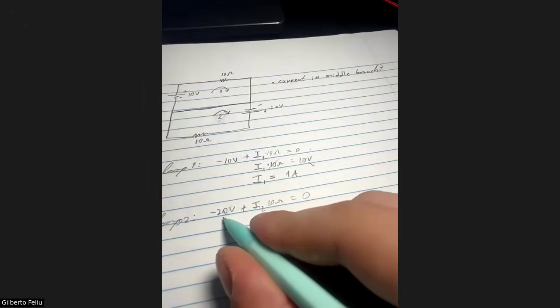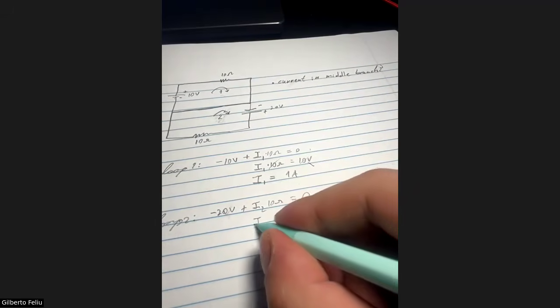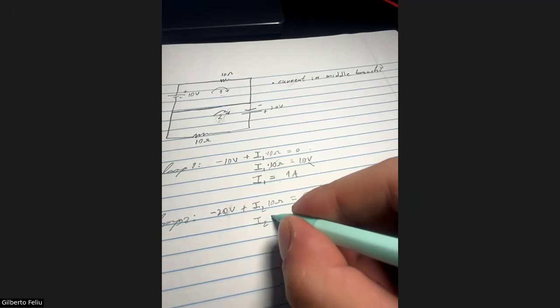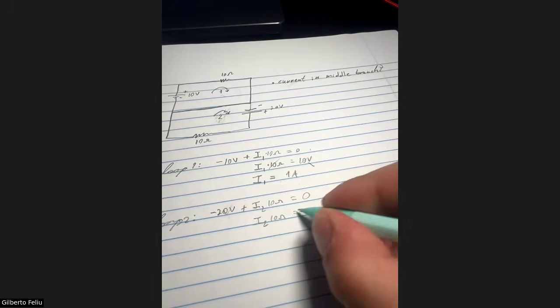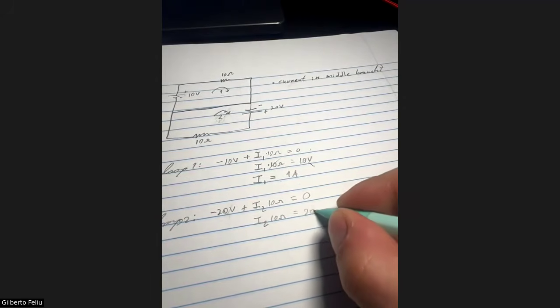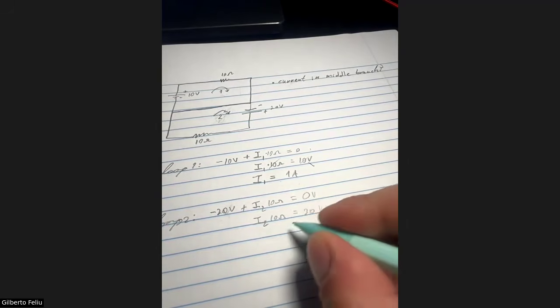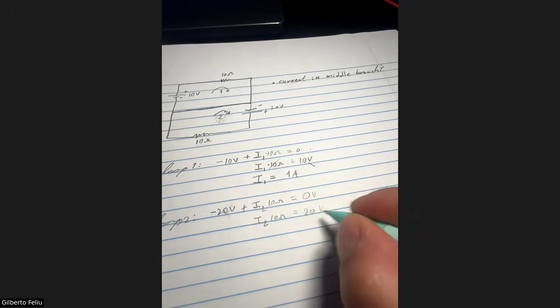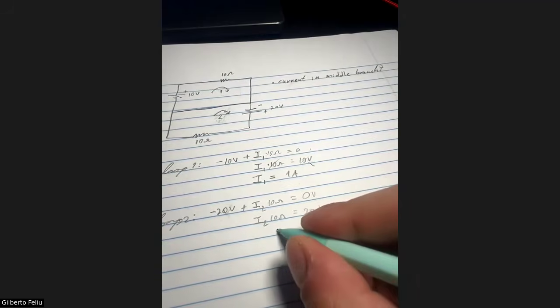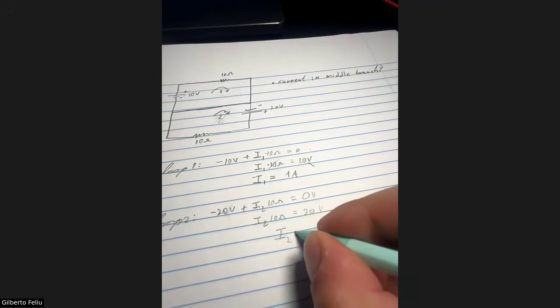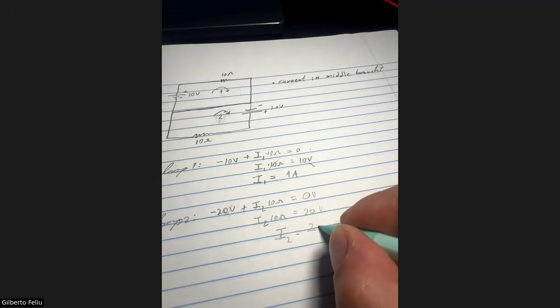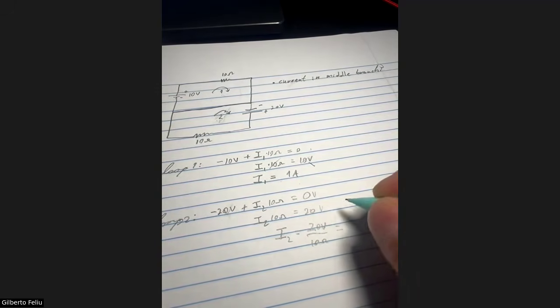In which case, you can move this negative 20 to this side. You have I2 times 10 ohms equals 20 volts. And from that, you divide both sides by 10, and you end up with I2 equals 20 volts over 10 ohms, and you should get 2 amps.